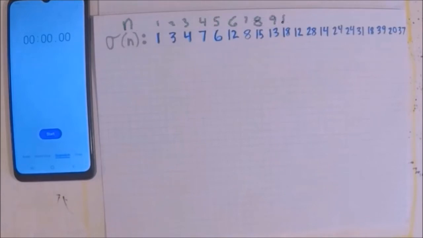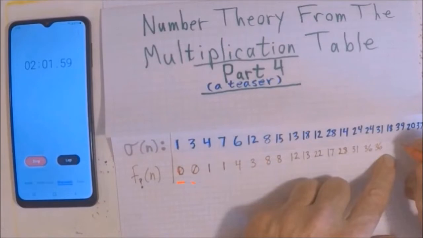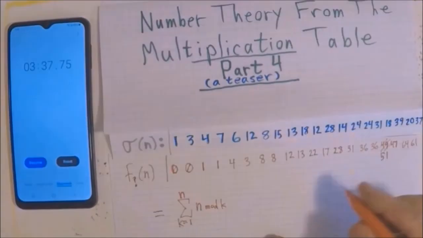of n. And from that sequence, mentally with this timer, I wrote down a sequence of numbers underneath, which were a mystery function. And then I proposed that this mystery function was indeed the sum from k equals 1 to n of n mod k. And the point of the challenge was, how did I do that from the sigma n values in my head? Or more to the point, how could anyone do this?